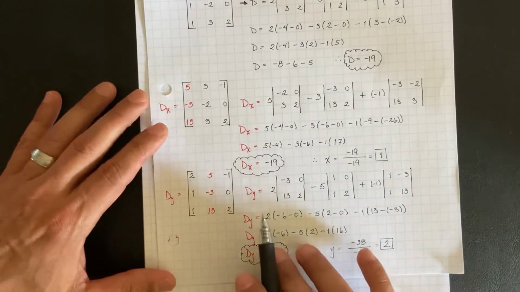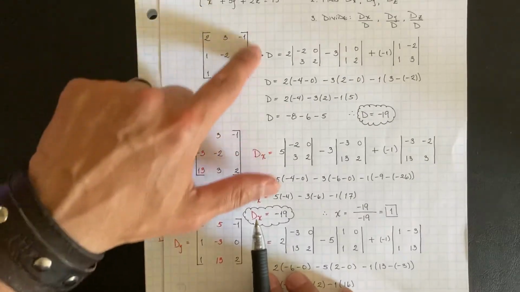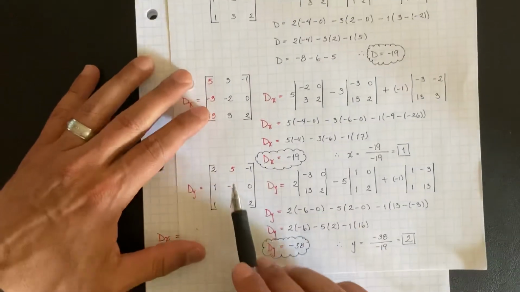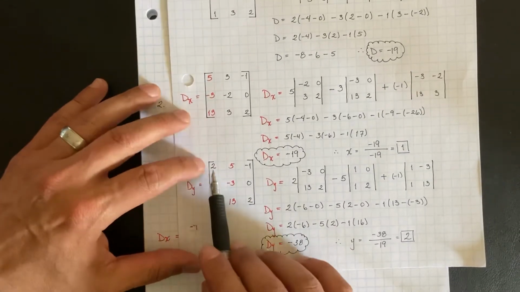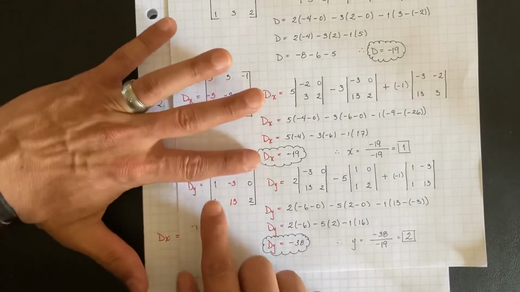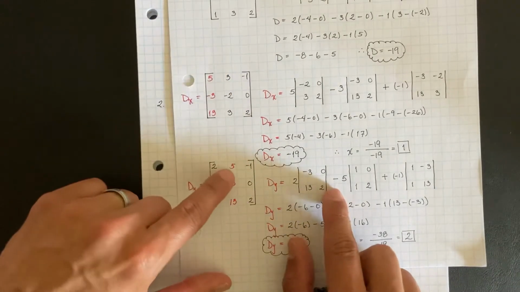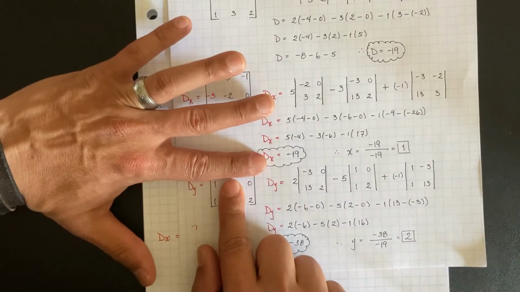Then we continue. Now we're going to do the next one. We take our coefficient matrix. The middle column is the y, and we're going to replace that one with our answer column. We're going to do the same thing. We start with 2, cover up the first row, first column, and we're left with -3, 0, 13, 2. Then the next one alternates with a -5, first row, second column: 1, 0, 1, 2.